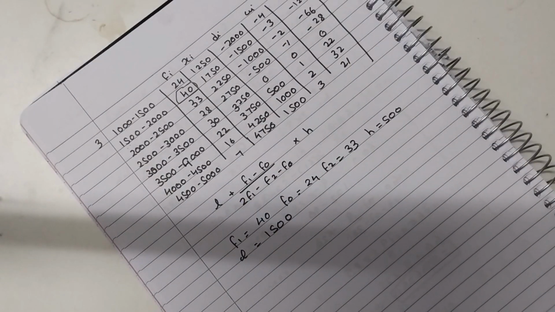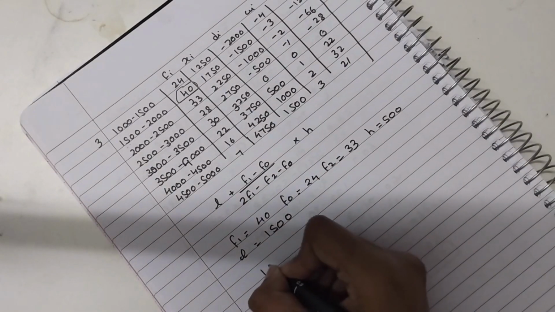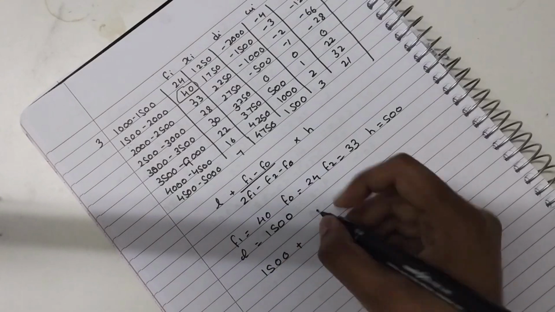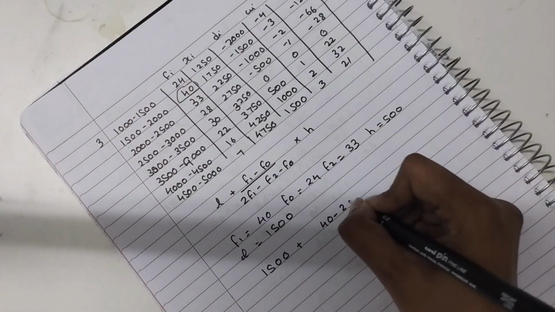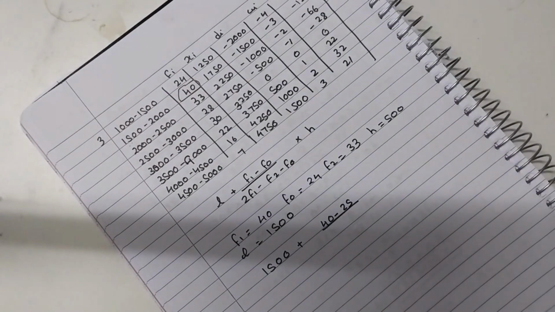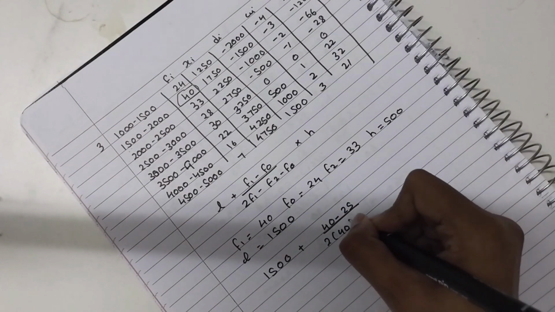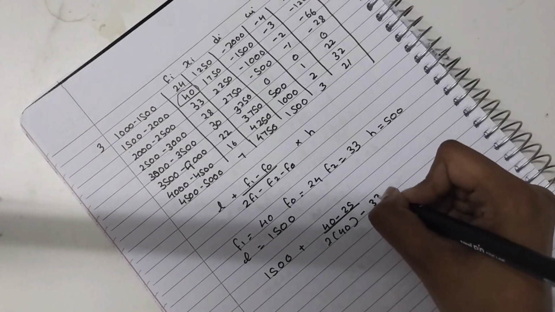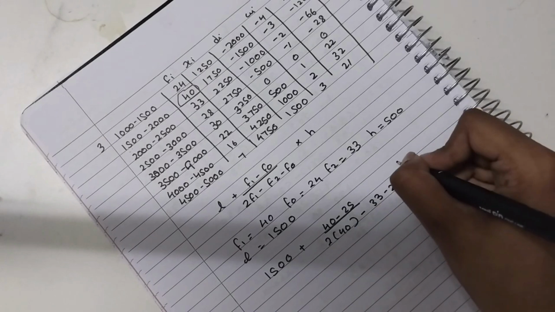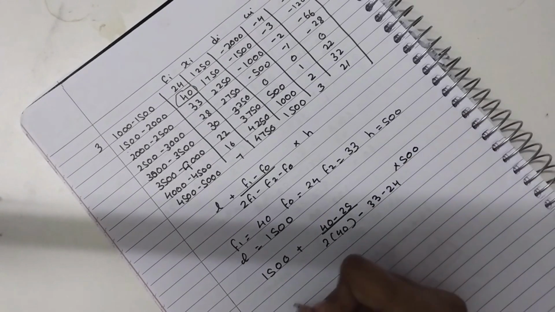So when we substitute the given values in the formula, we will get 1,500 plus (40 minus 24) divided by (2 times 40 minus 33 minus 24) times 500.